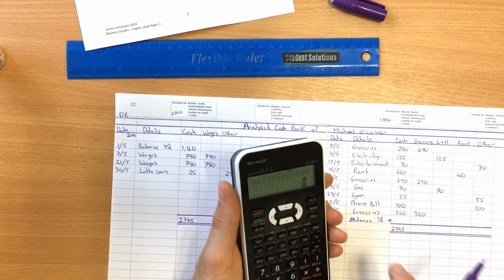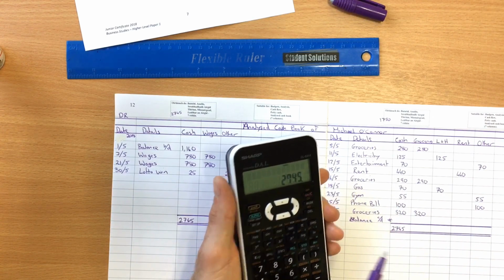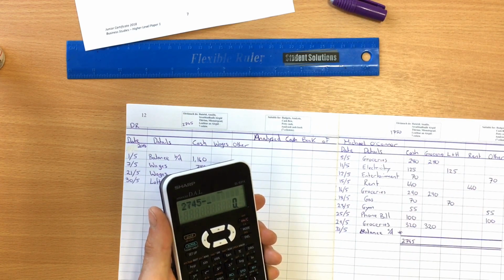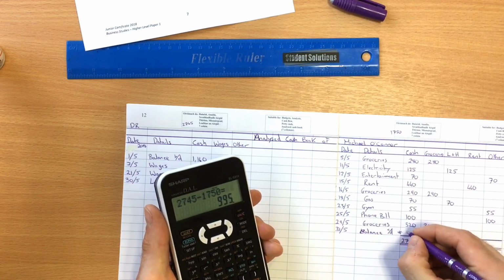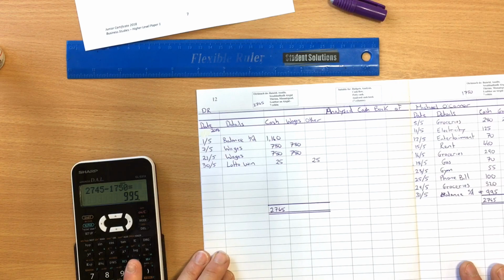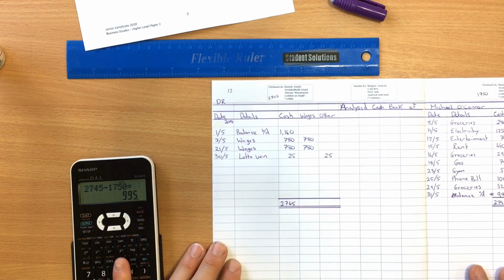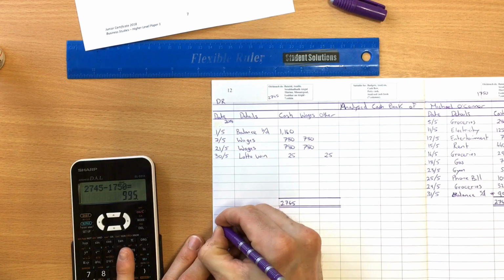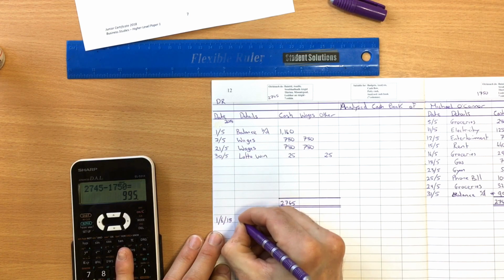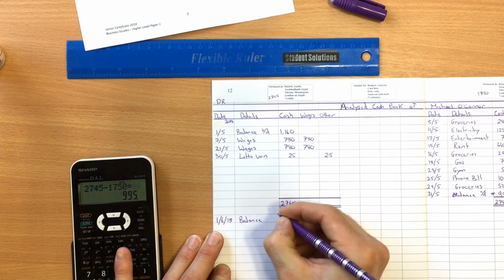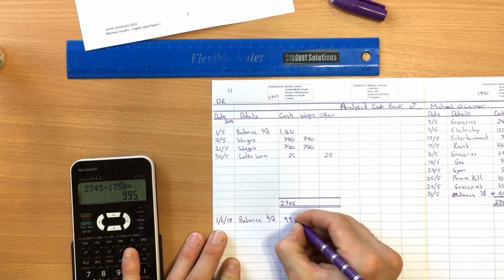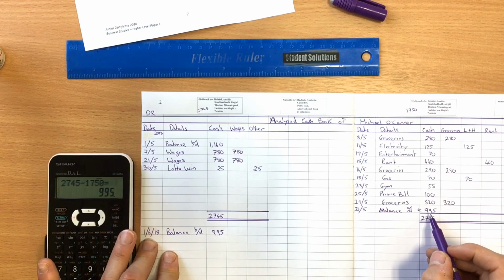So this, all of these figures plus this equals this. So the way I'm going to do this is 2,745, the figure from our debit side, minus the figure from our credit side, 1750 equals 995. Okay, and the final thing to do for our analysed cash book is to bring it down to the start of the following month. So the 1st of the 6th, 2018, balance brought down from up above, and we know that it's going to be 995 from over here. Okay.